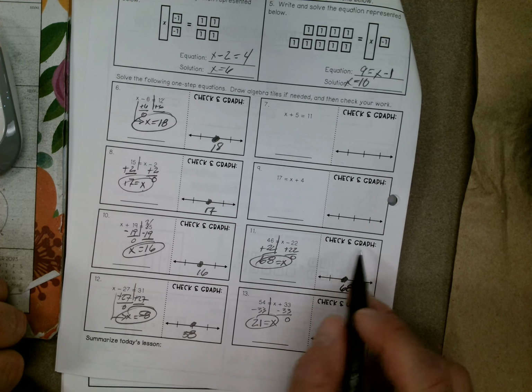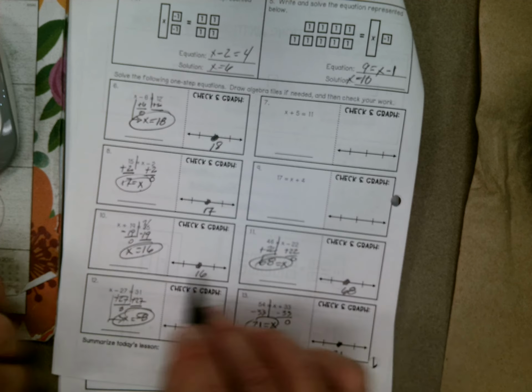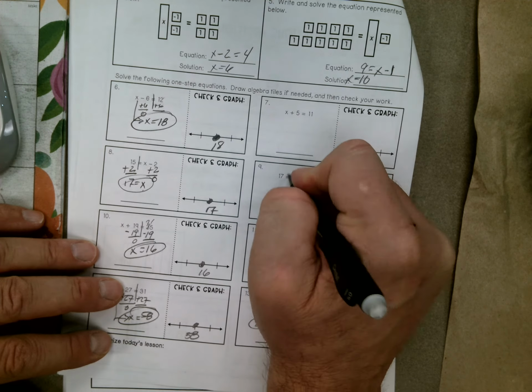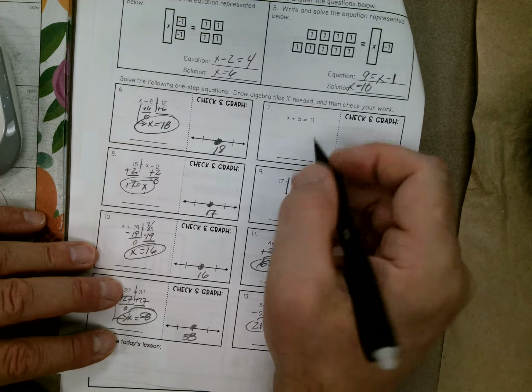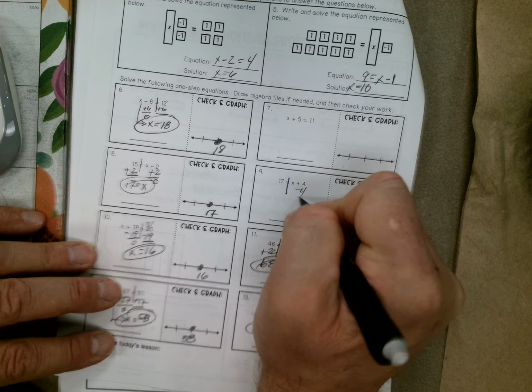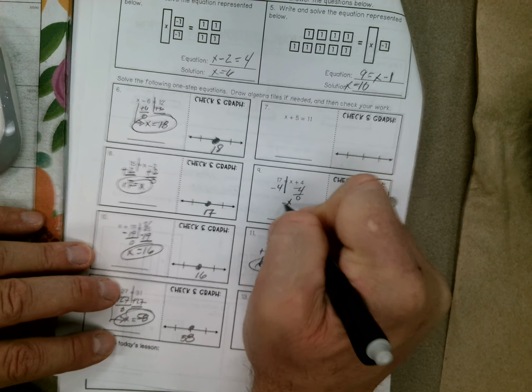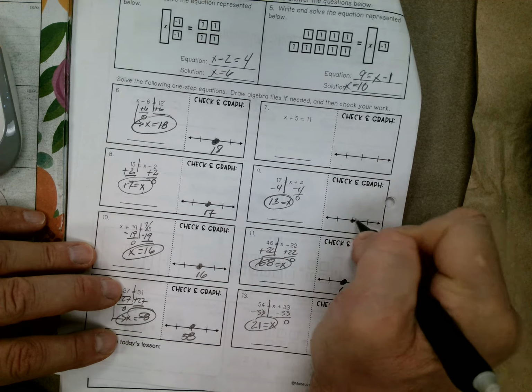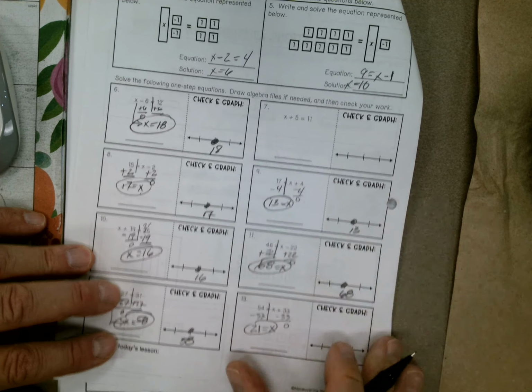Now it says check and graph. Generally, when we check, I just do a mental check. Hey, does that make sense? On these easy equations. So let's subtract 4, x comes down, and we end up with 13. Graph the 13.